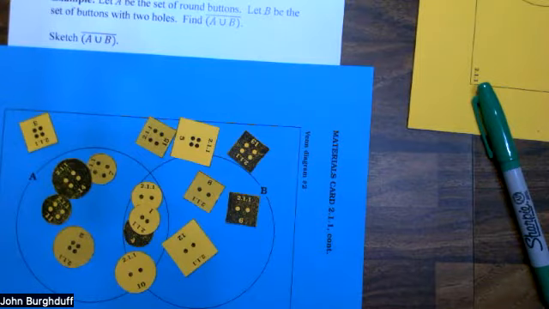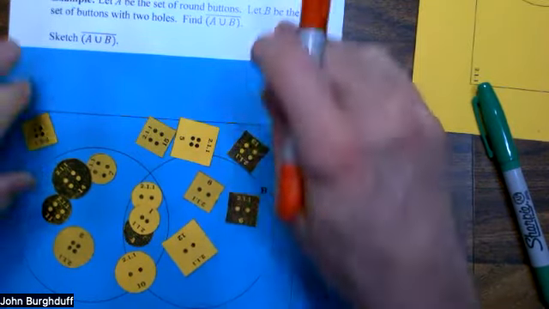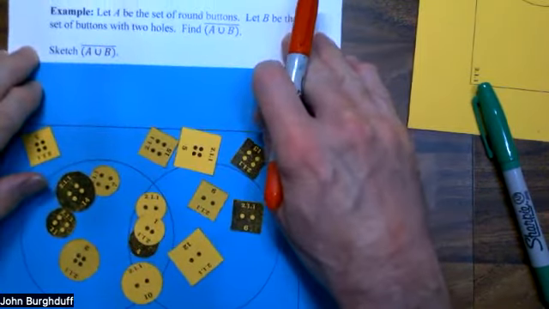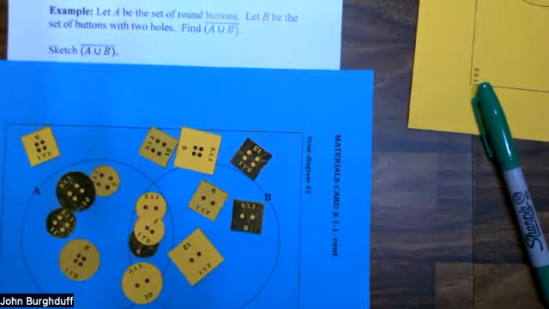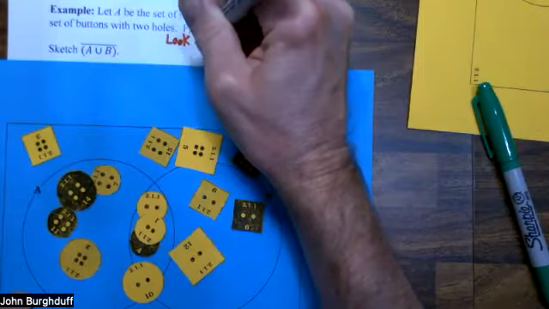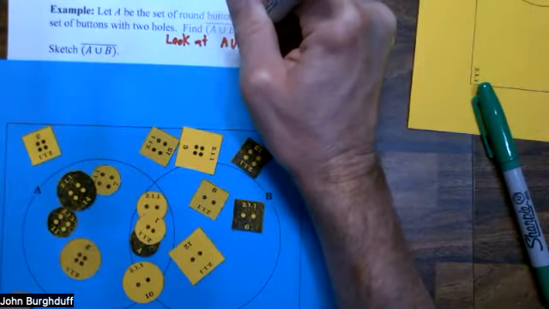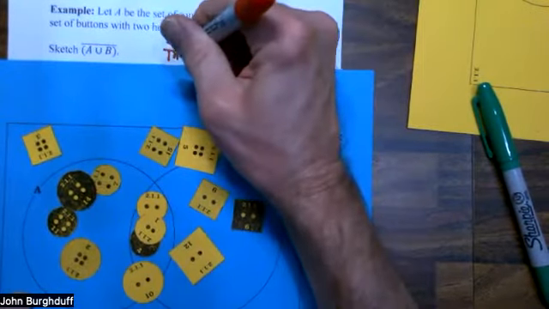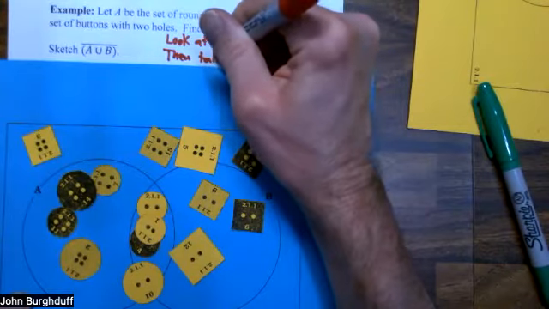Now, in sets, much like in the rest of mathematics, if you see parentheses, it means do this first. So this is saying first look at A union B. And then take the complement of that.